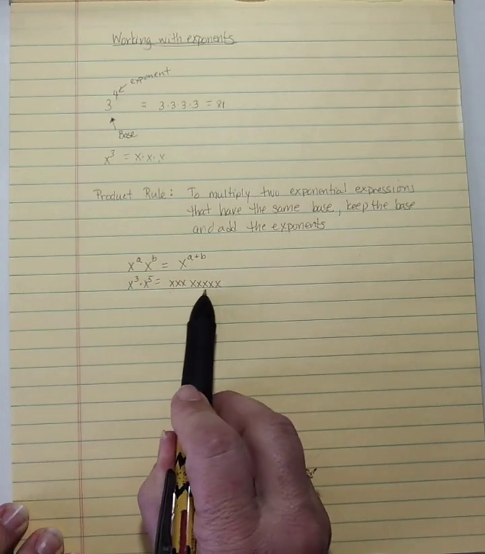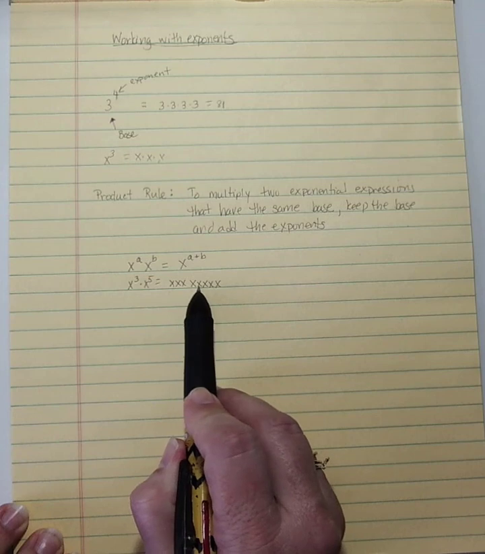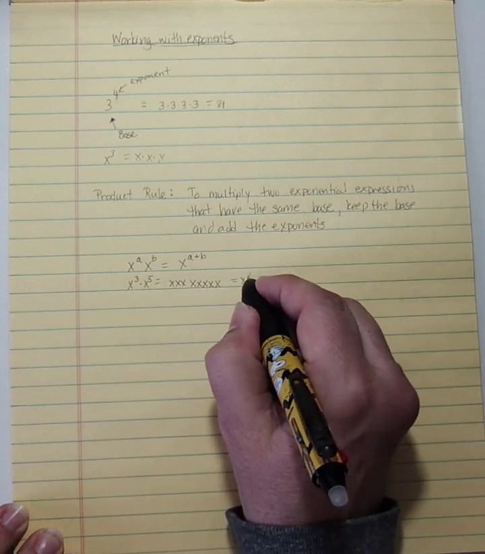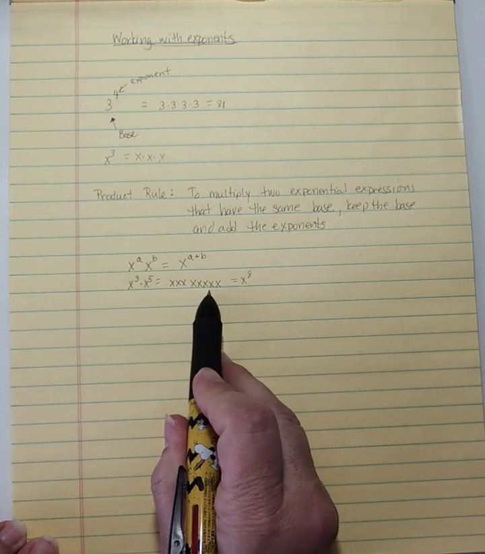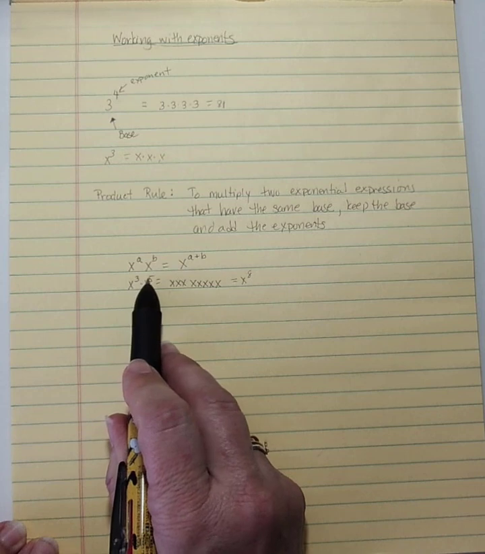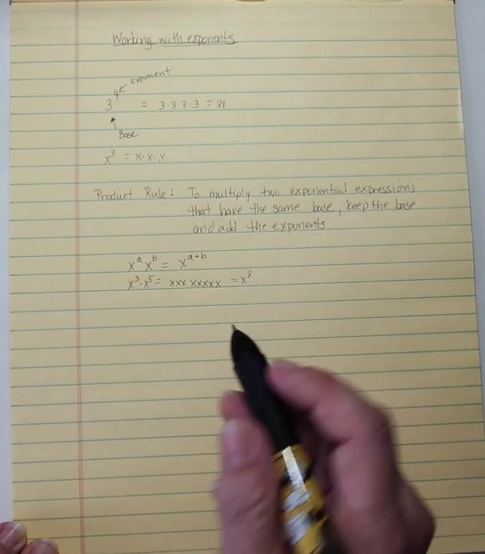How many x's now are being multiplied to itself? 1, 2, 3, 4, 5, 6, 7, 8. 3 plus 5, or x to the 8th. So instead of having to write it all out, we see that we have 3 x's being multiplied plus 5 more x's being multiplied to give us 8 x's being multiplied to itself.